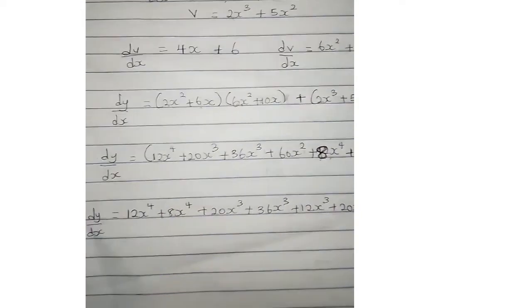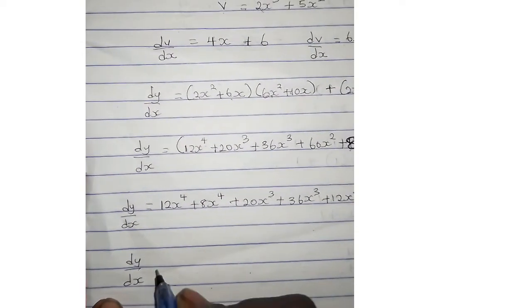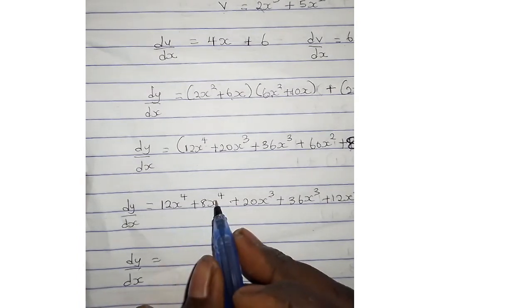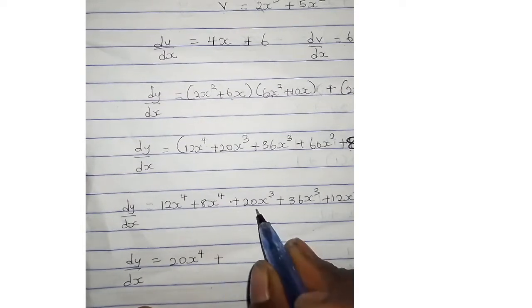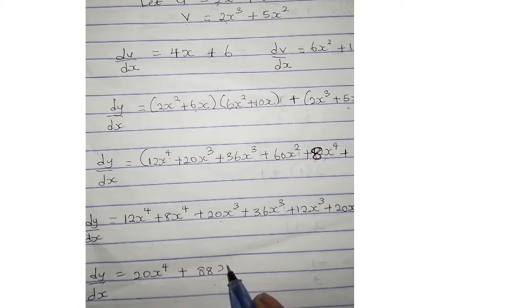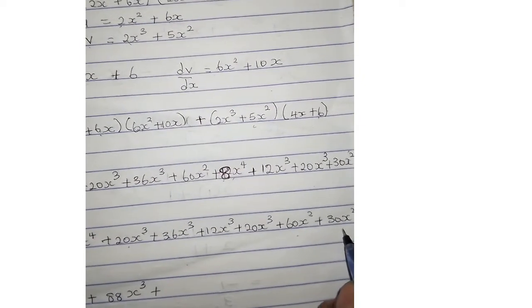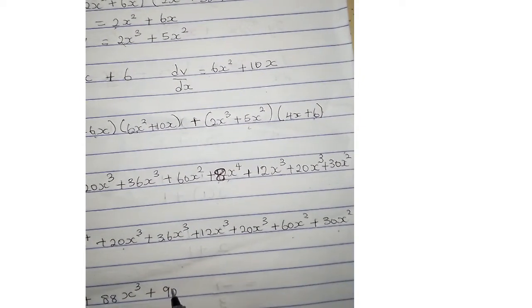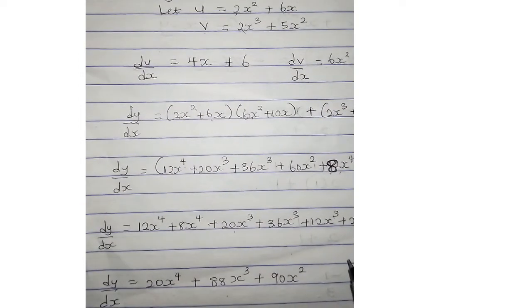So when we add them together, we're going to have dy/dx equal to 12 plus 8, going to give us 20x to the power 4, plus 20 plus 36 plus 12 is going to give us 88x cubed, plus 60 plus 30 is going to give us 90x squared. So this is the answer when you use the product rule to differentiate this function. We are going to take another example.